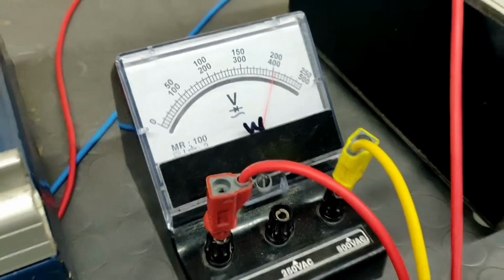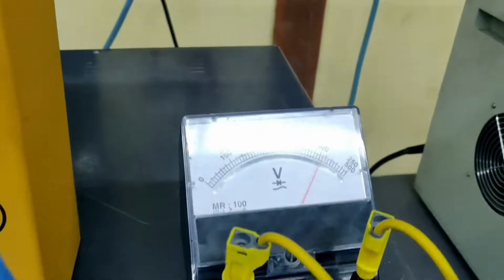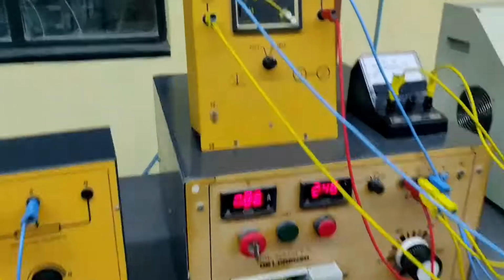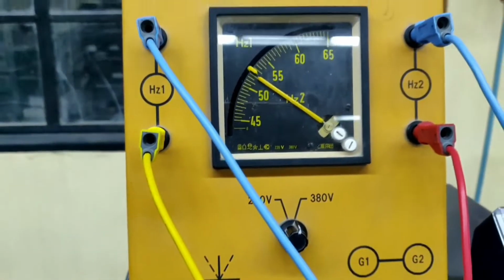The bus bar voltage and terminal voltage should match. And we have to also check the frequency.